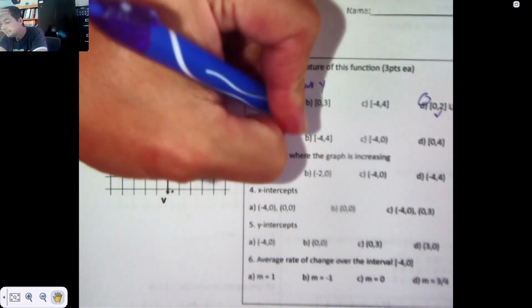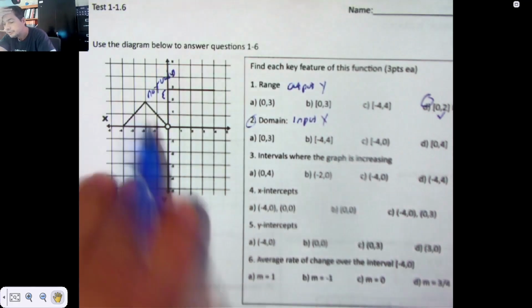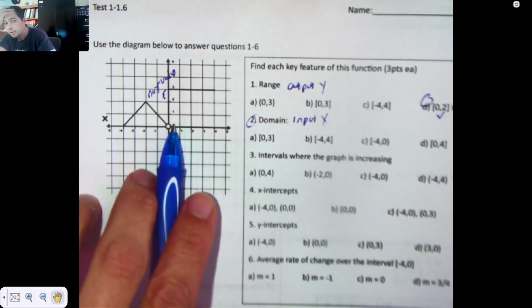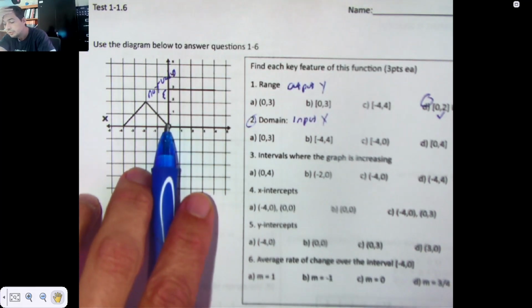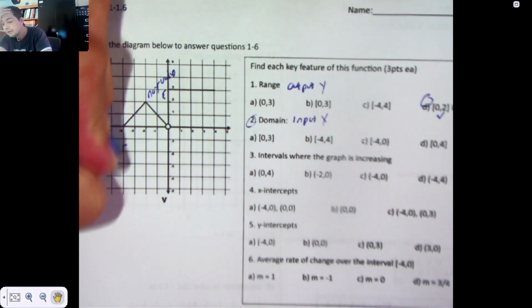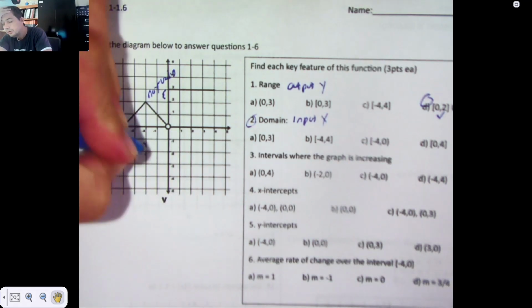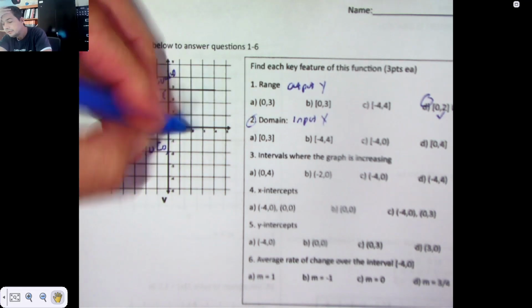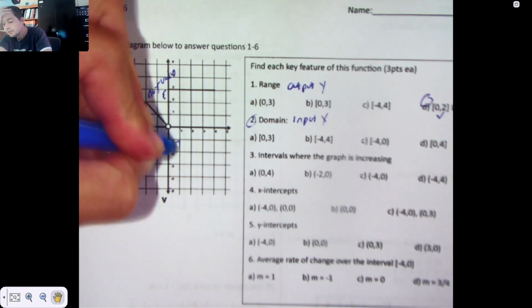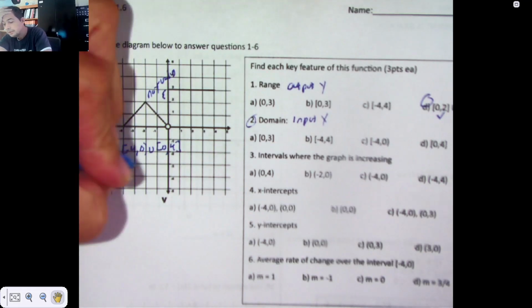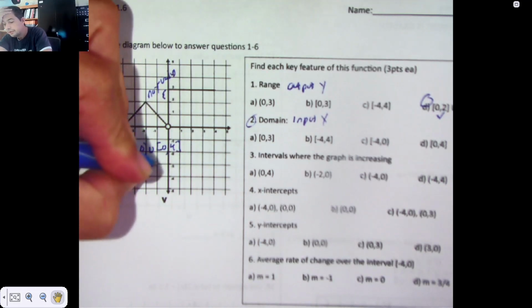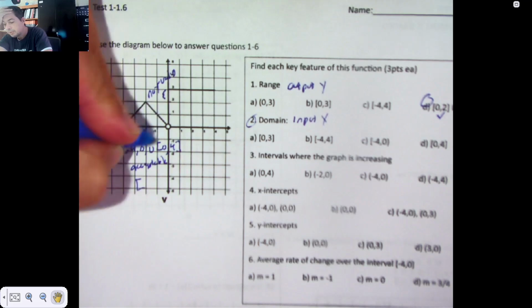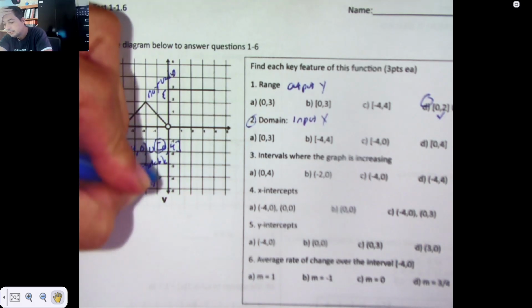Domain is your input, your x, left to right. Now you do have a hole here. You know, on your twin, I actually wrote that -4 to 0 union with 0 to 4. Because that's right. But what's also acceptable, and it's the way your author does, since we have a bracket here, is just to say -4 to 4.